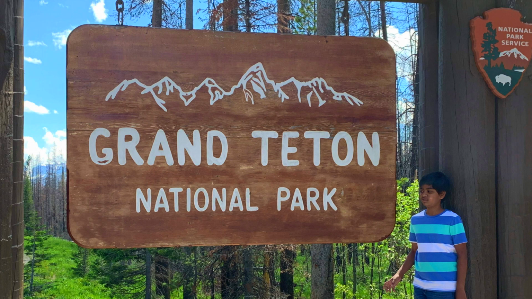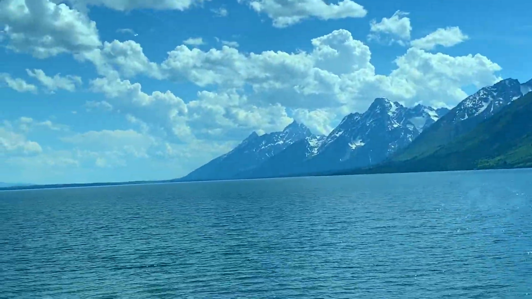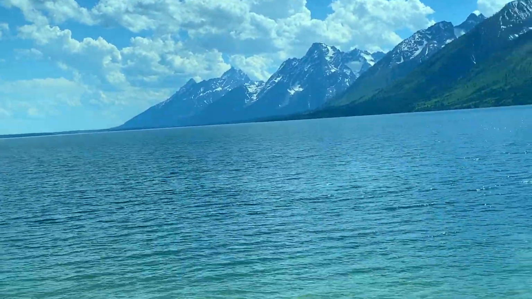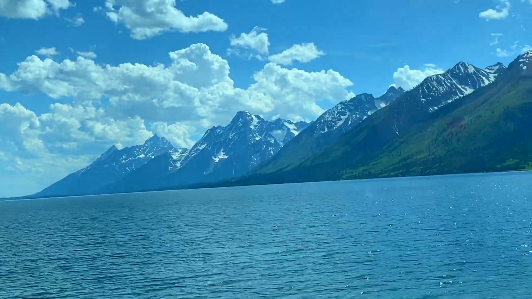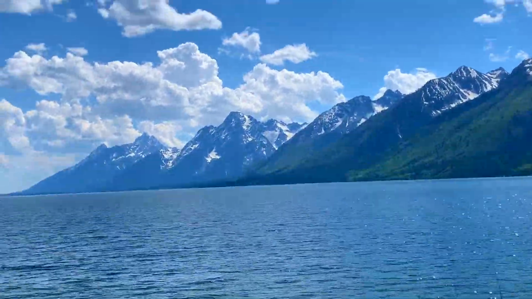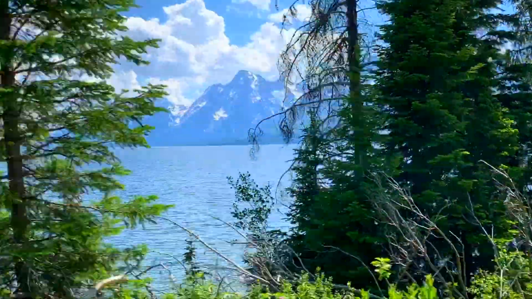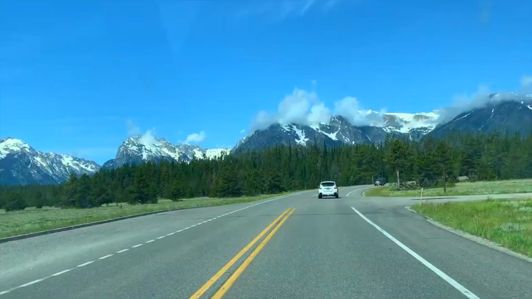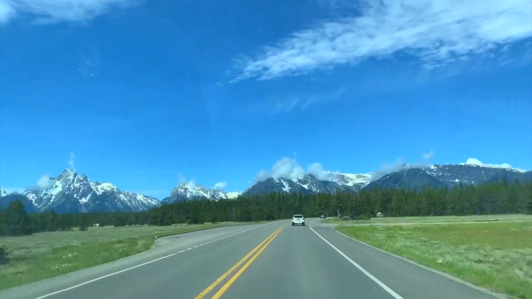Next, we entered into Grand Teton National Park. Both Yellowstone and Grand Teton are right next to each other in that region. About 10 million years ago, Earth's crust started to stretch and thin, forming faults and causing earthquakes. Over time, the block of Earth west of the Teton Fault shot upward, forming the Tetons, and the block of Earth east of the fault dropped more than 6,000 meters.